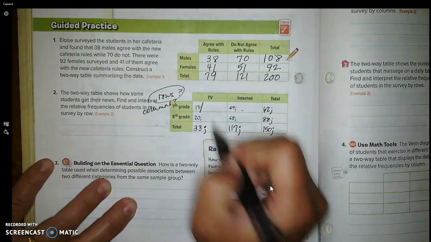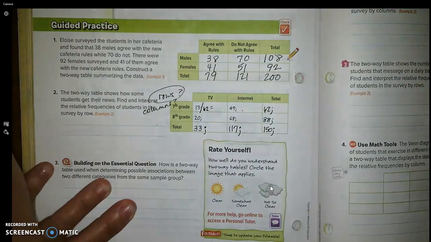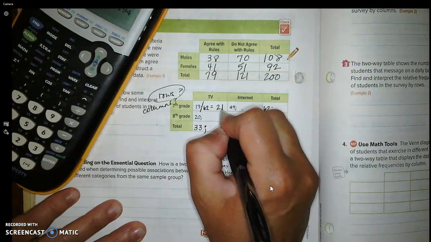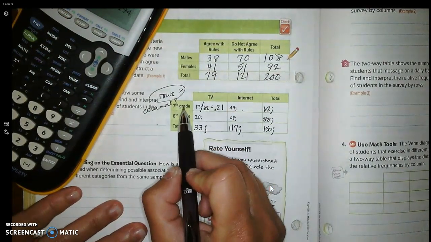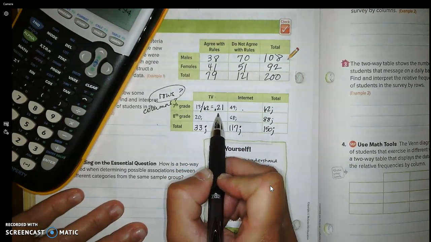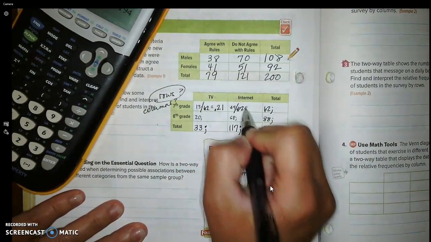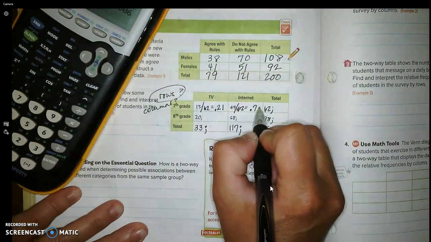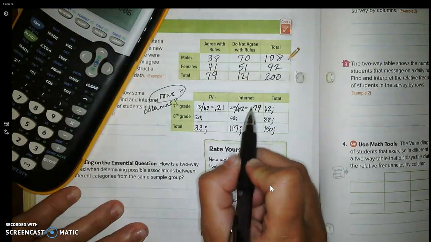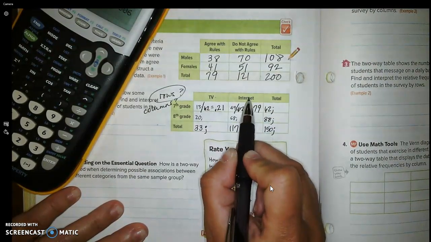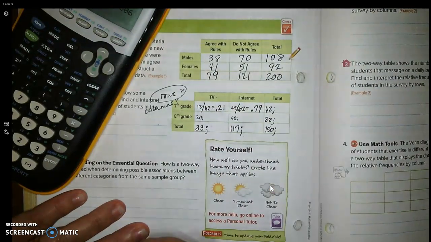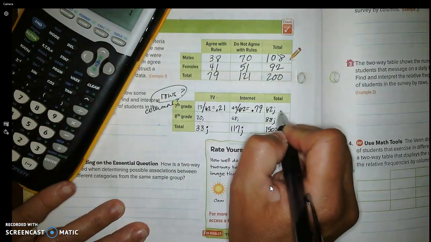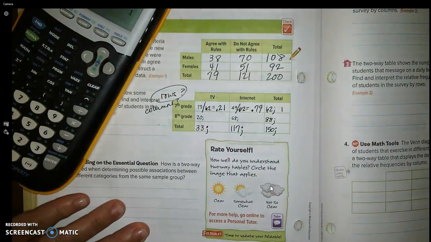So we're going to do 13 divided by 62. Okay, so I know that 21% of students, 7th graders, get their news from the TV. Okay, 49 divided by 62 is 0.79. So I know almost 80% of people get their news from the internet. By the way, I get my news from the internet. So 79 and 21 is going to be our 1. That's awesome. That works out.